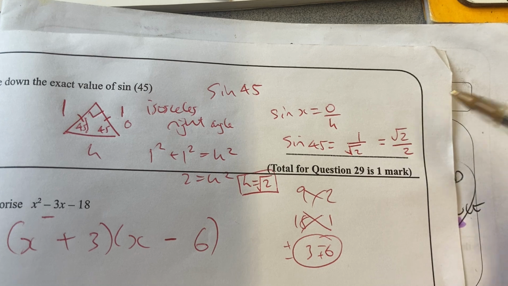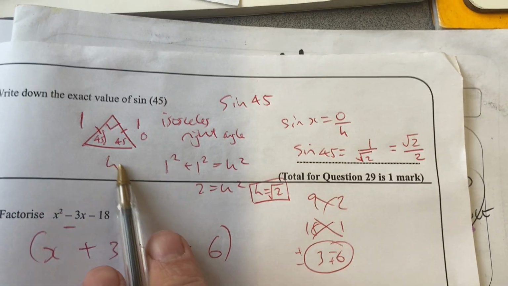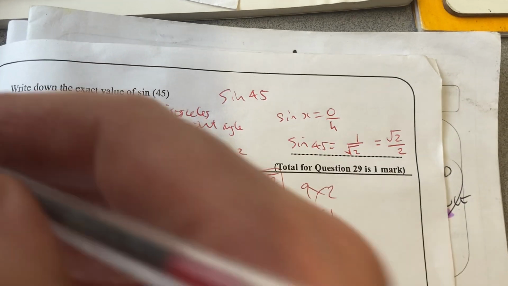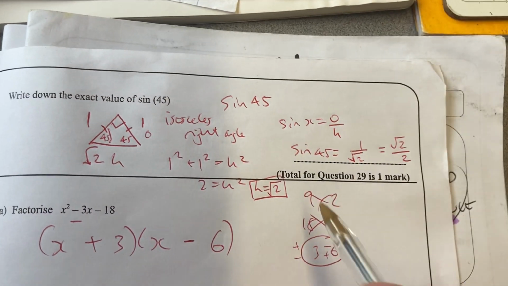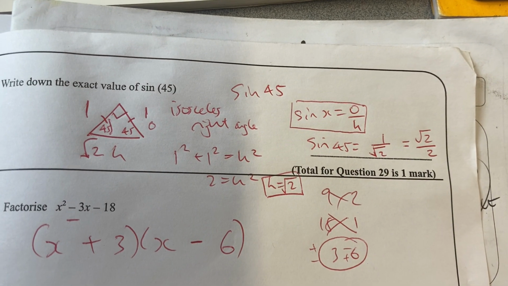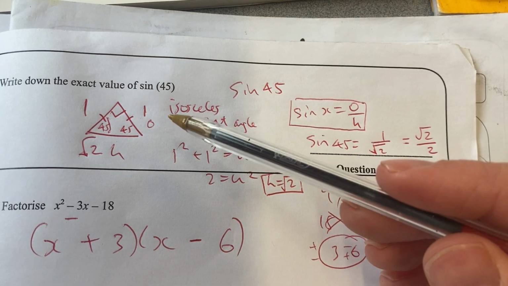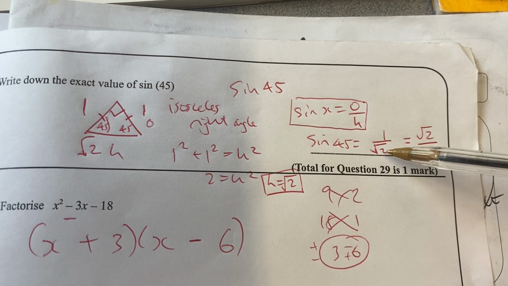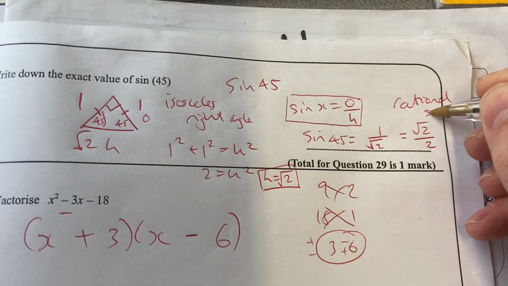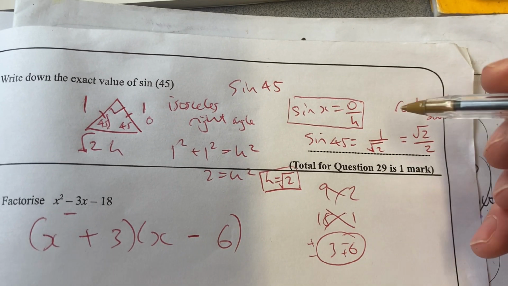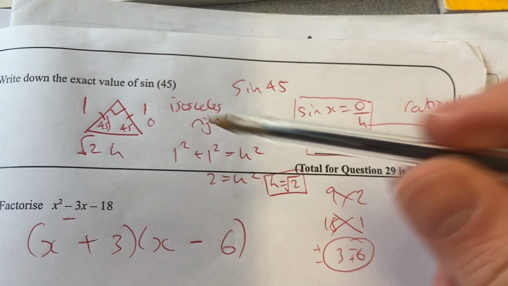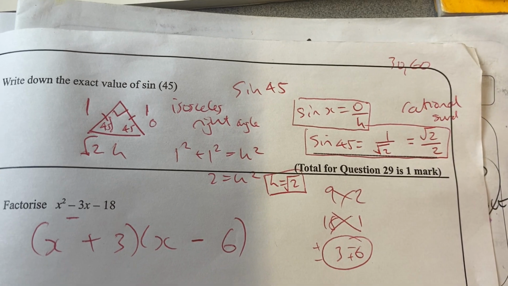But the key thing there was to sketch a diagram, make an isosceles right angle triangle with 1, 1, and the hypotenuse there, which turns out to be root 2, and then using the trig formula, sine of x is opposite over hypotenuse, and then replacing the opposite with 1, hypotenuse with root 2, and then rationalizing the denominator there. Okay, and there's only 1 mark, so you could memorize that. But if you don't know how to memorize it, then draw a diagram. And you can do the same thing for a 30 and a 60-degree triangle.